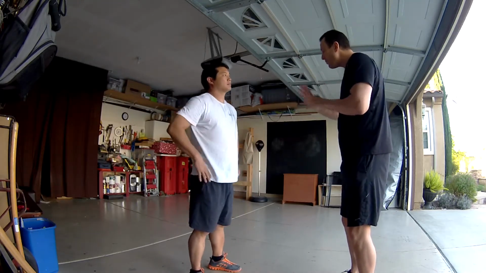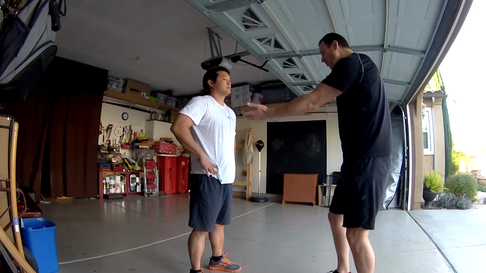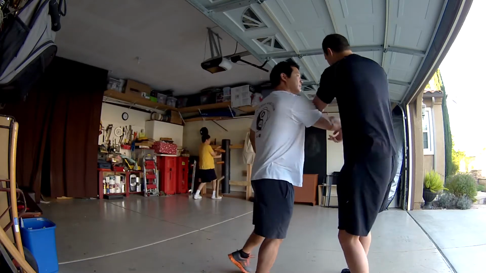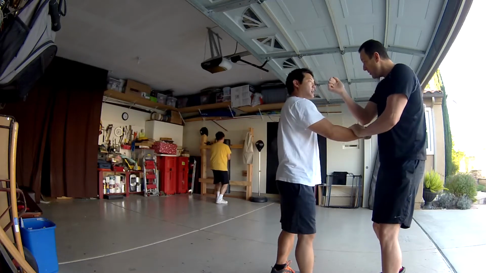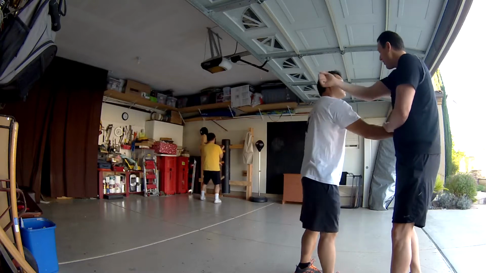Let the movement finish. Remember, if you give me 10 units of force coming towards me, I pivot off that energy and hit you with 100 units coming back. Or I use that, and then I come back around this direction. Yep. So you're giving me 10, but I'm using that energy to counterattack.